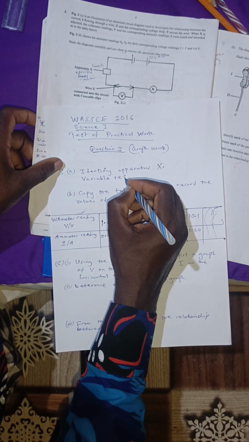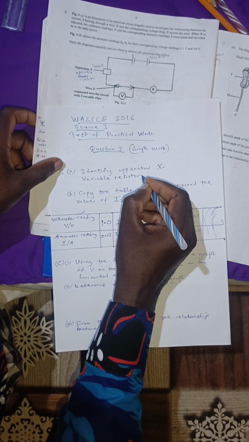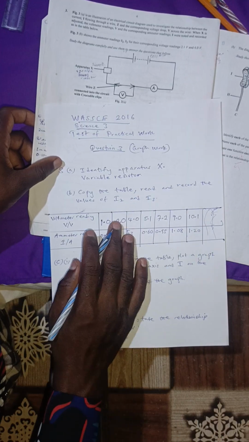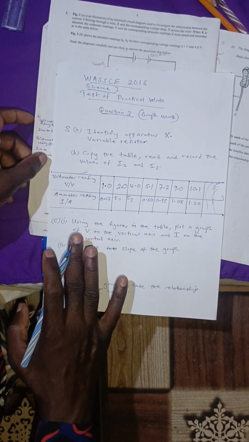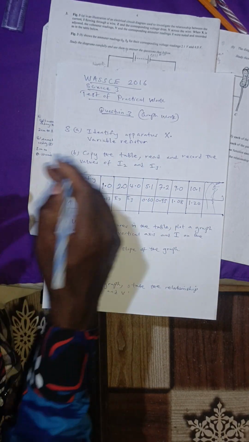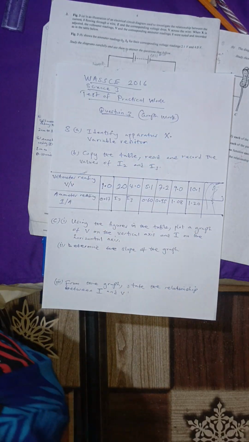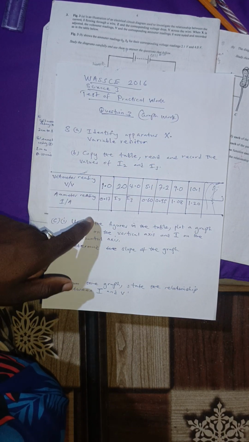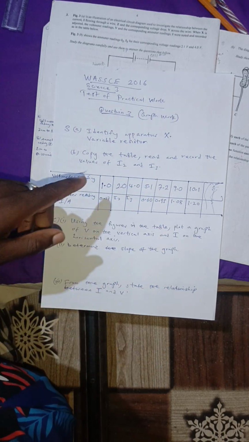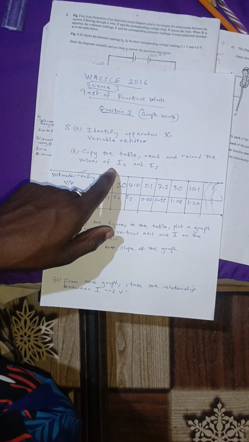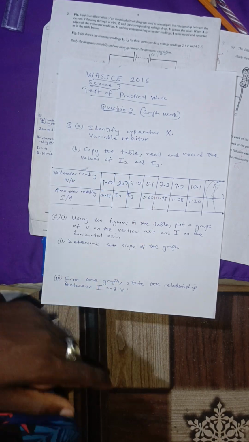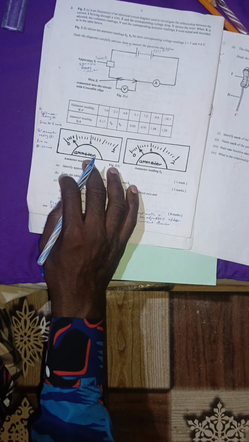We all know what a resistor is. It opposes the flow of current. So variable resistors can be adjusted. Yes. The next one, copy the table, read and record the value of I2 and I3. That is, from here we need to determine I2 and I3.